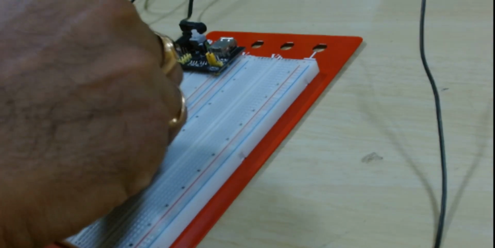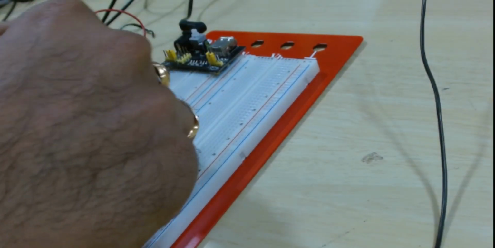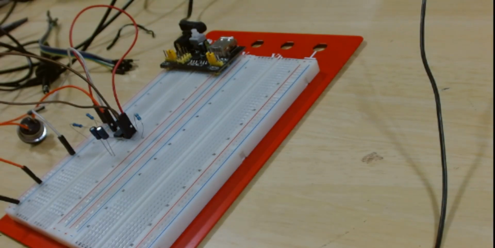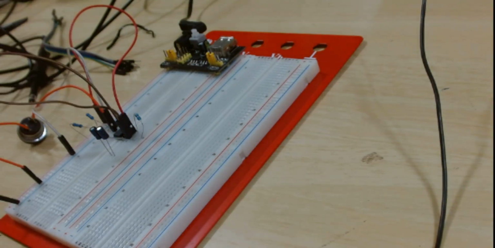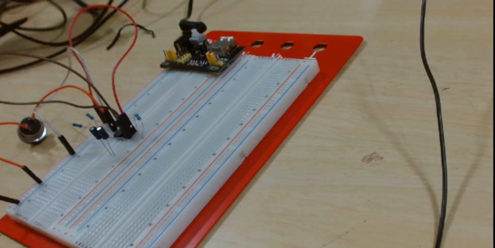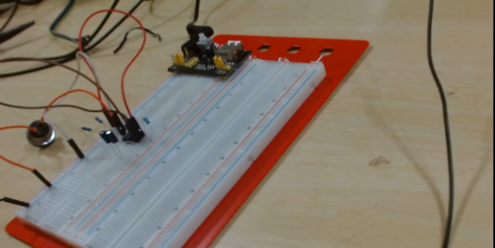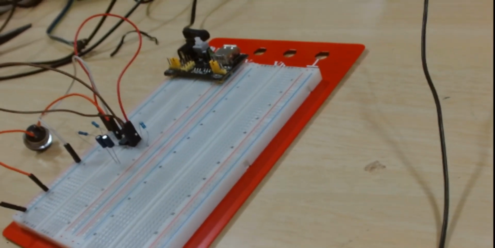And the capacitor. Right, so I am assuming that I have done my connections properly. Now I will try to see whether I get the output.